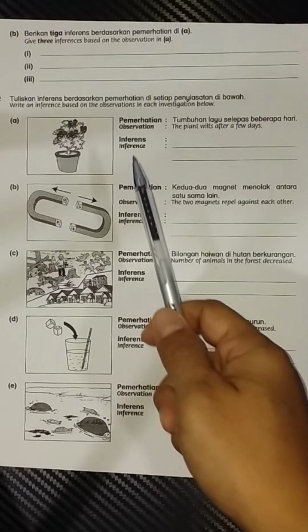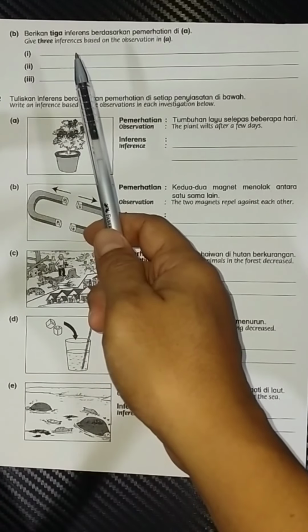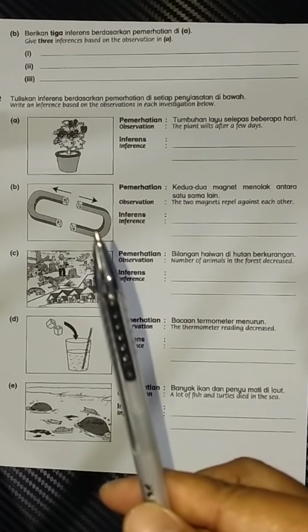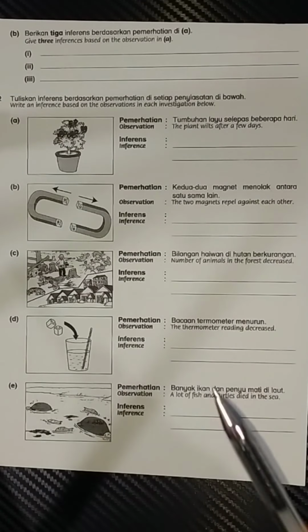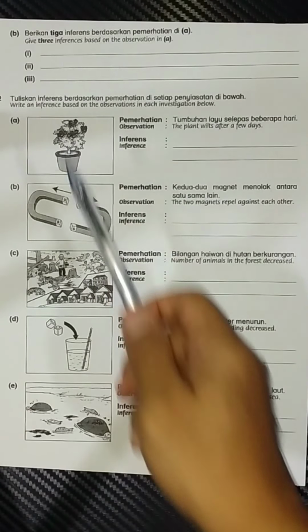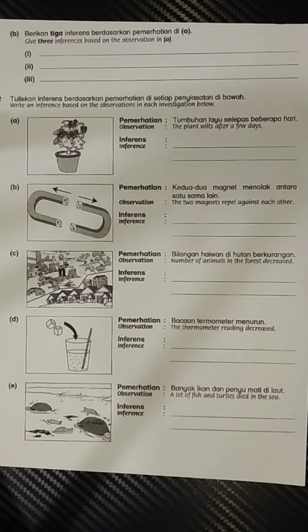Now the next question is: give 3 inferences based on the observation. Before this, we wrote down the observation: the number of elephants is decreasing. Why? Inference means reason. What happened?